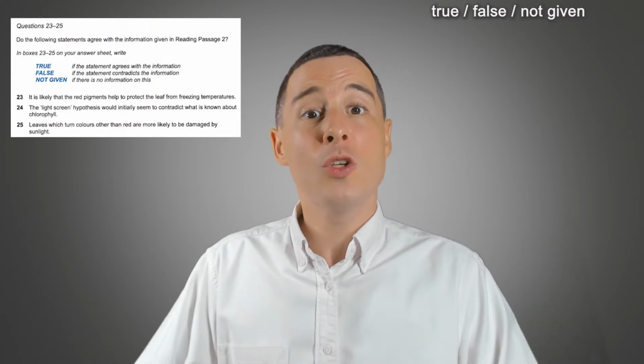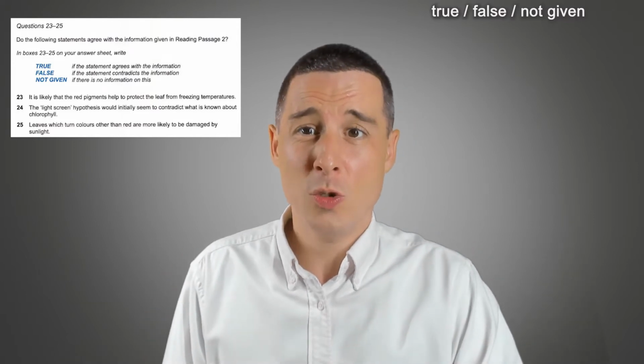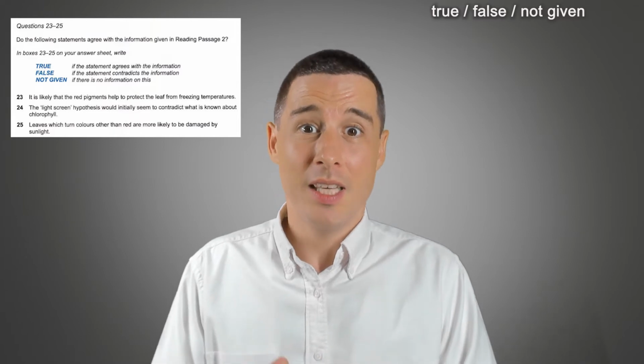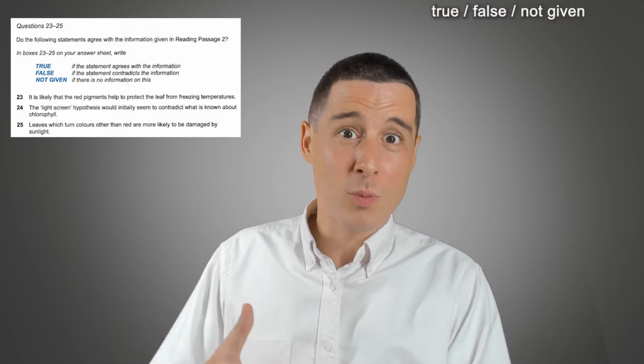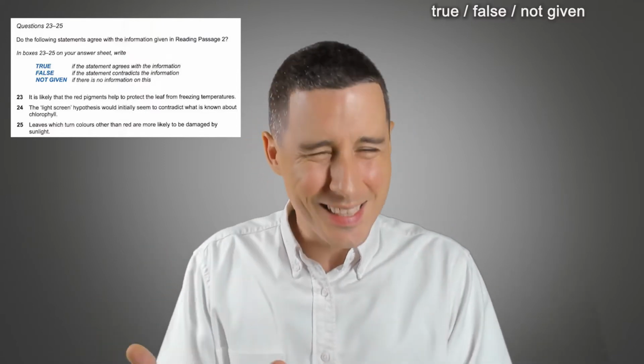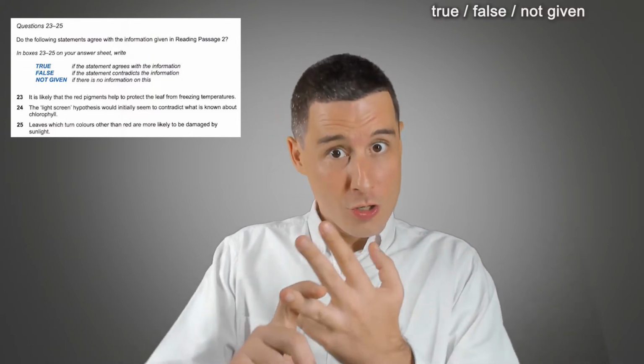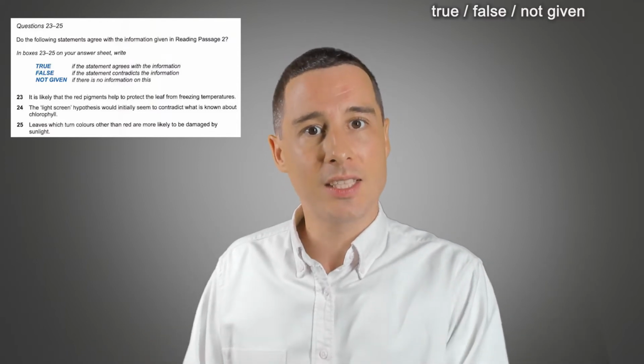And of course, you're given the instruction to say whether the statements agree with the information given in the passage. Now, of course, then on your answer sheet, you can write whether it's true, yes, it does agree, it's false, no, it doesn't agree, or not given, the information is just not there in the text.